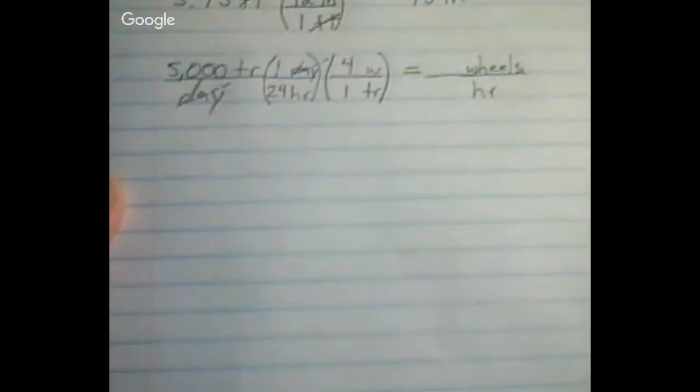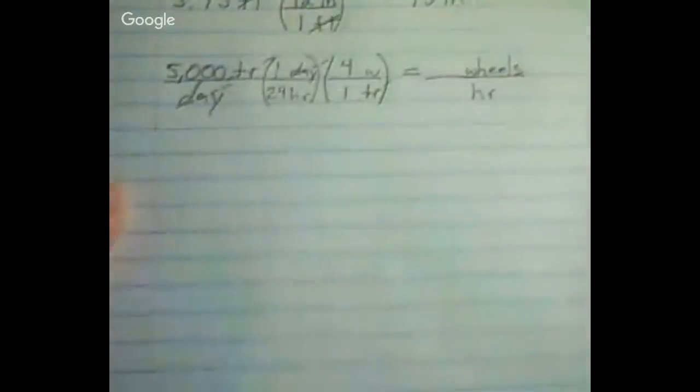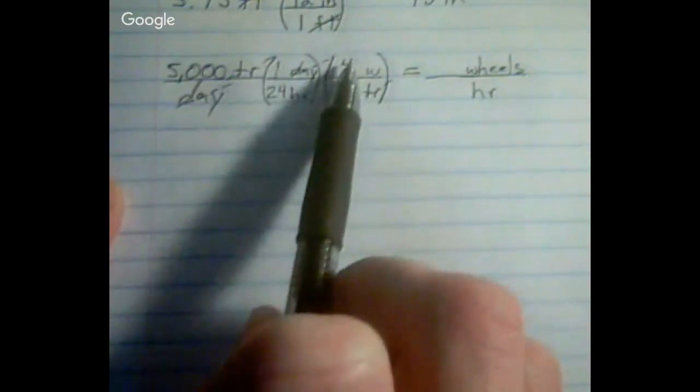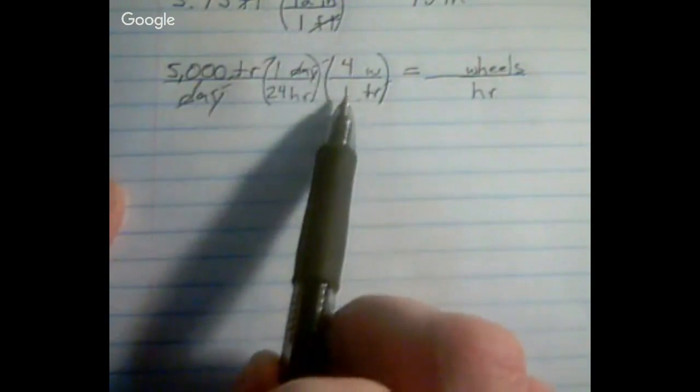So if I wanted to figure out how many wheels they're making per hour, I would do this math. Trucks here would cancel out with trucks in the beginning. So we'd have 5,000 times 1 if you wanted, divided by 24, times 4, divided by 1 if you wanted to do that.